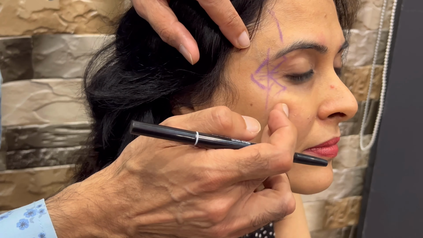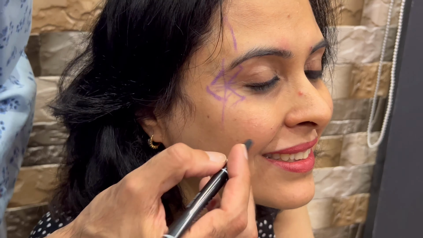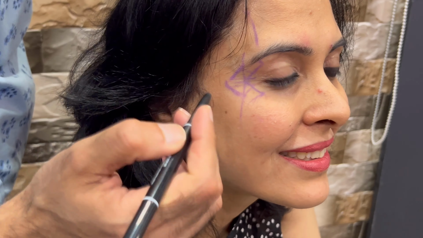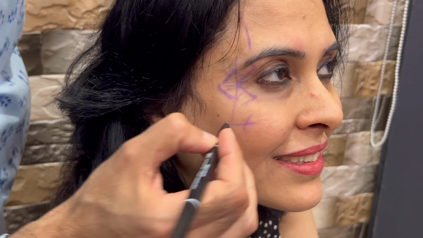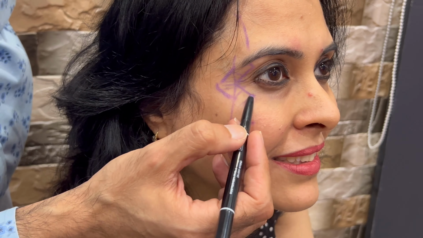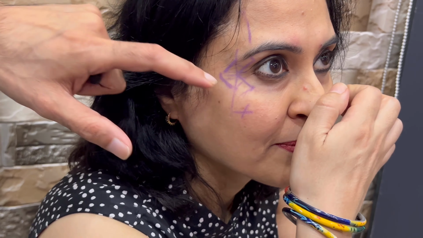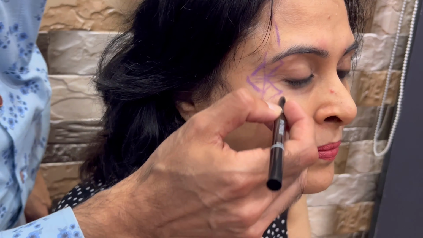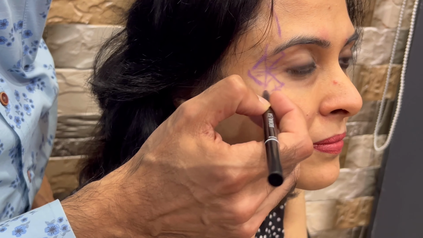See, when she smiles, relax, smile. This is the origin of the zygomaticus major here. This point is very close to this point, and there is a high likelihood that if you accidentally don't inject here but start to inject here, you are going closer to the origin of the zygomaticus.